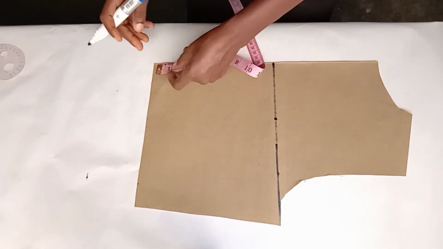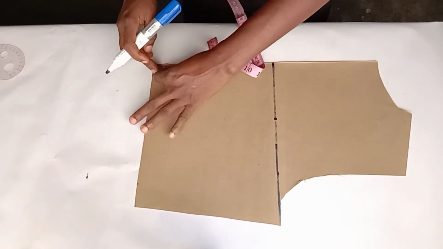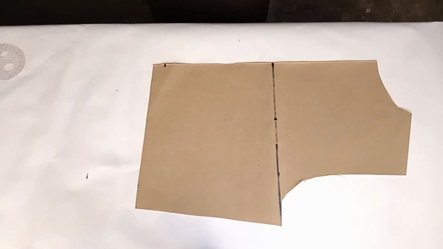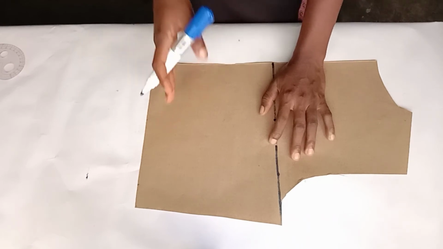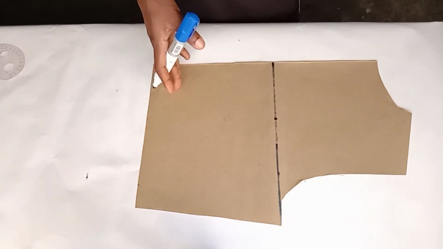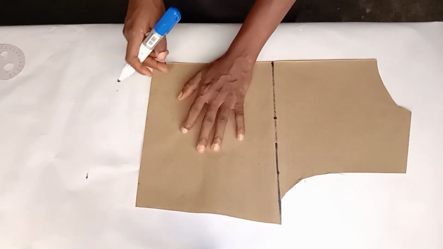And why am I doing that? This is in order to avoid the back bodies coming down than the front bodies. So I will halter it at this point.